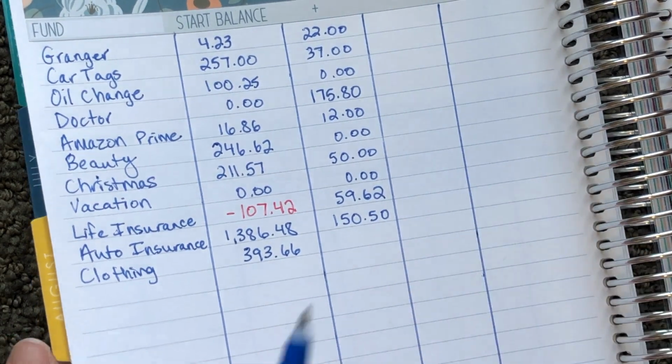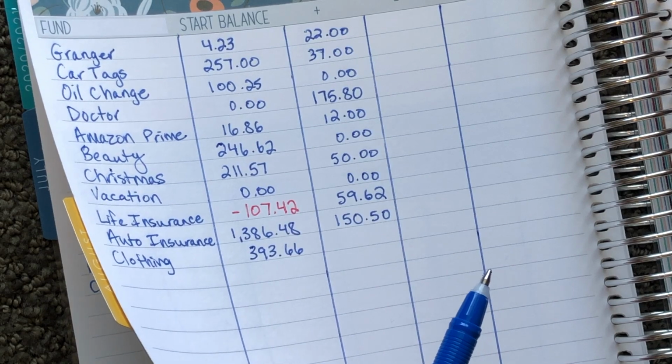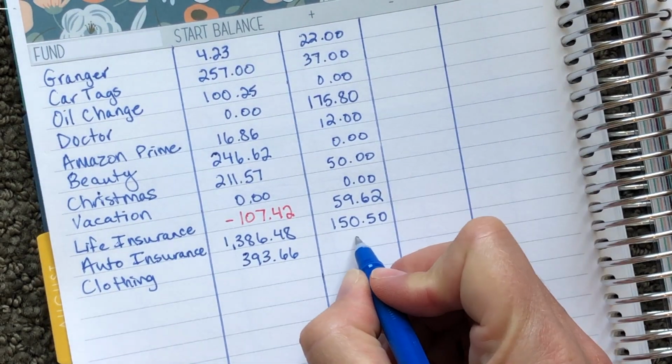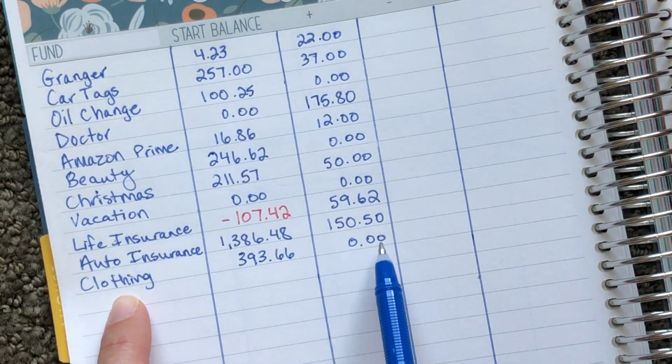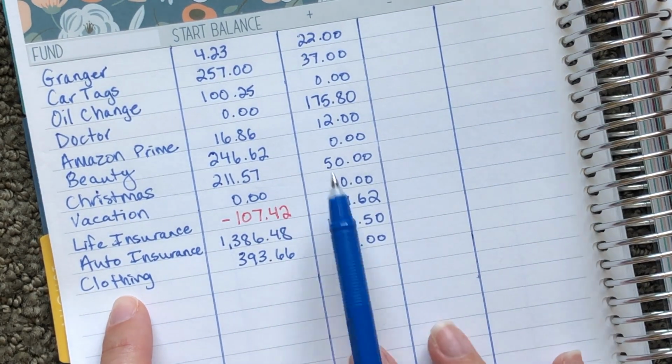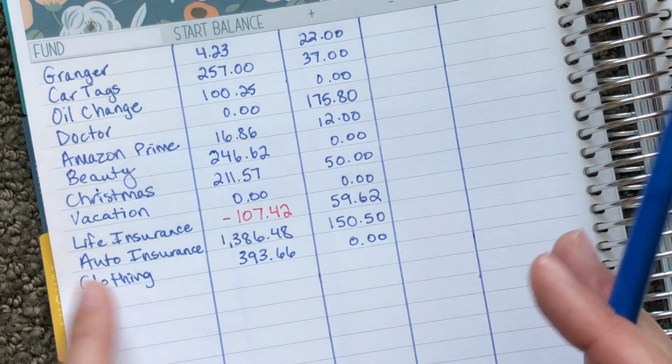So we aren't actually adding anything to it this month. But going forward, I definitely want to contribute to this every single month, just so that we always have a little bit of a fund for, I mean, somebody's always needing something, you know how it goes.